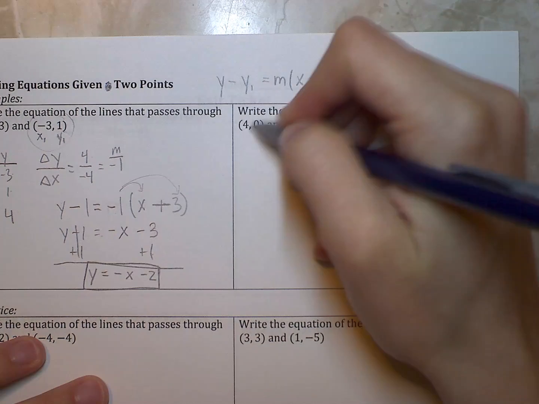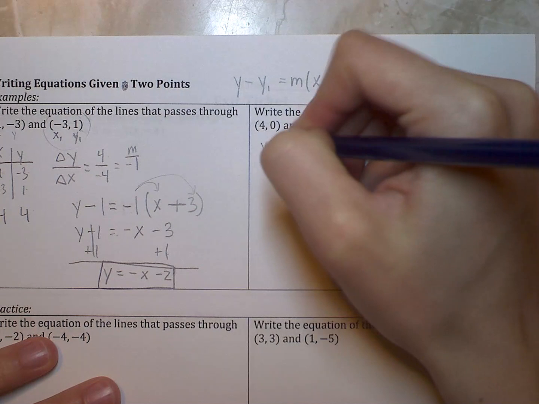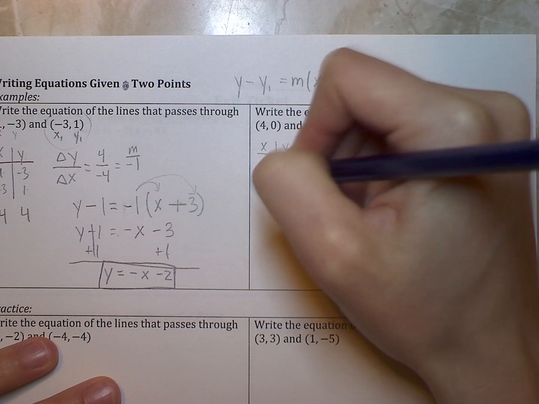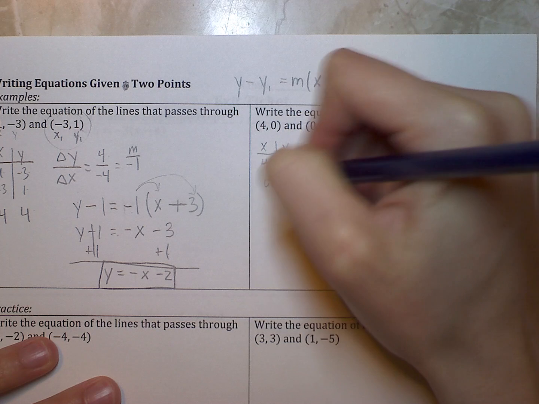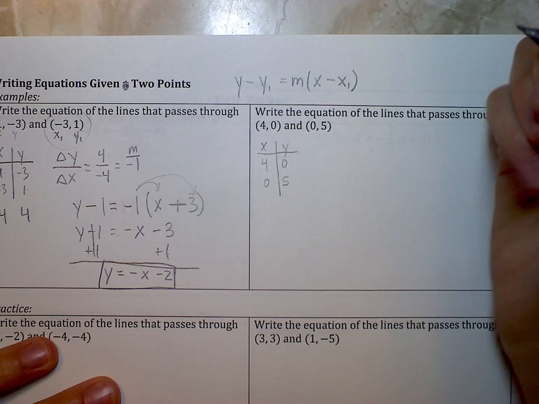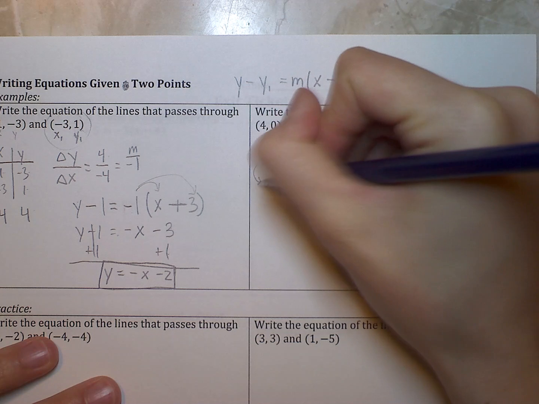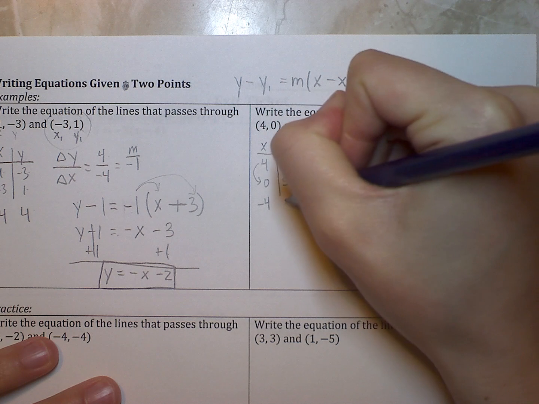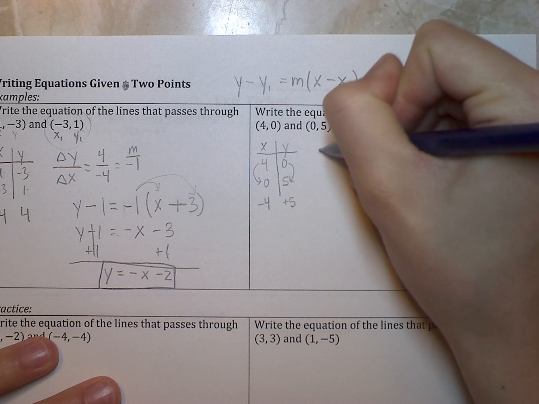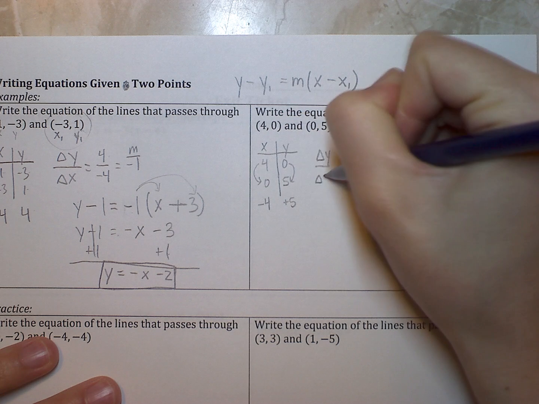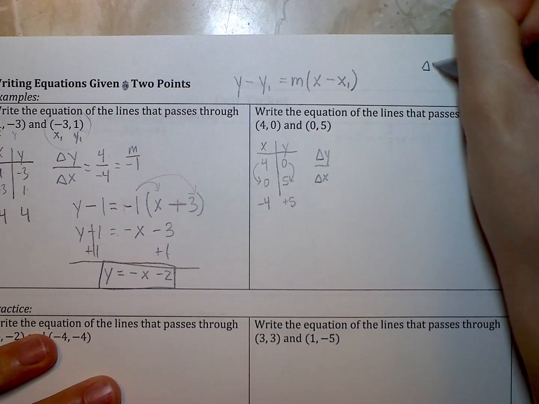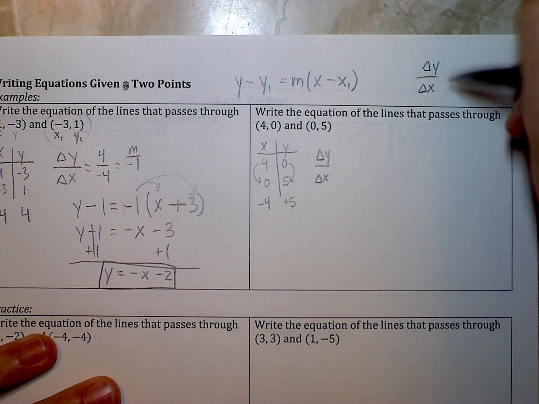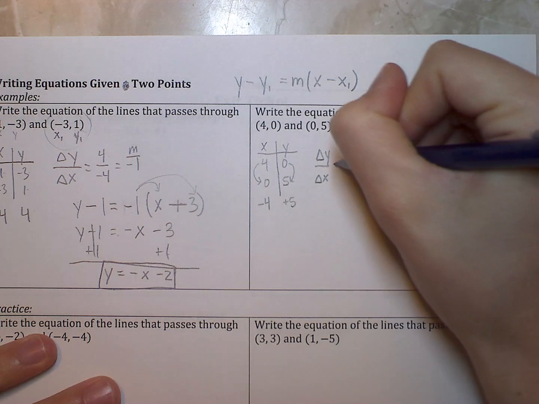So first, I need the slope, right? I don't have a slope yet, so find the change in y and change in x. This is 4, 0, and 0, 5. And so the change from 4 to 0 is down 4. Change from 0 to 5 is up 5. So my change in y over change in x. And I'm going to write that at the top too. Remember, it's change in y over change in x. It's really common to mix them up. That's the most common mistake I've noticed, is putting x on top, so just be careful.